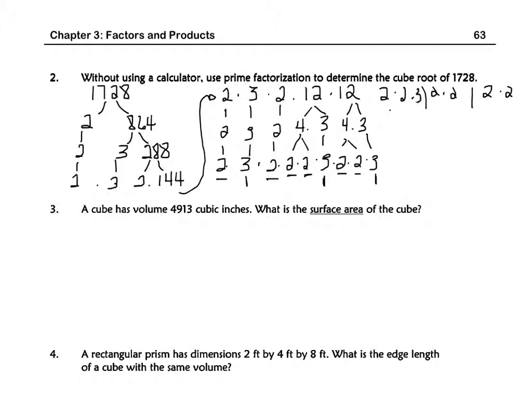So then it'd be 3, 3, 3. That gives us 2 times 2 is 4 times 3 is 12 times 12 times 12. So therefore the cube root of 1728 should equal 12.